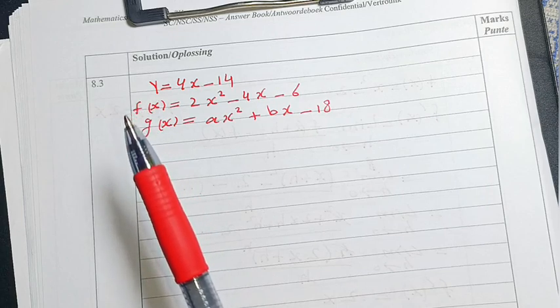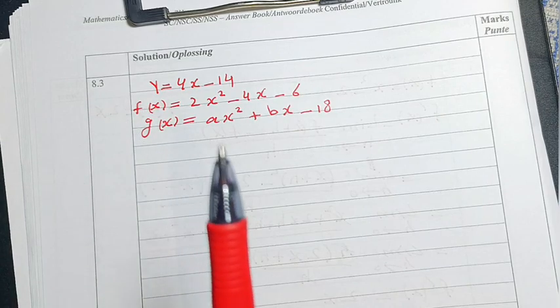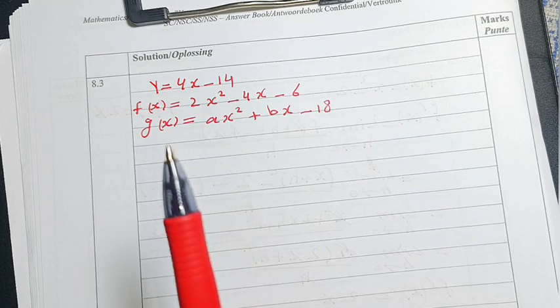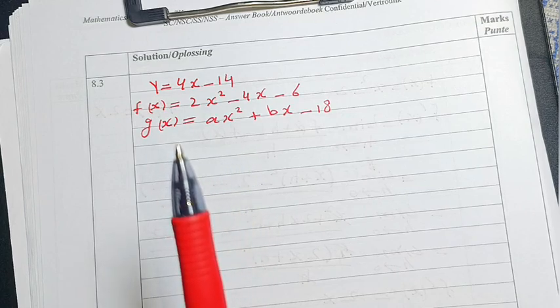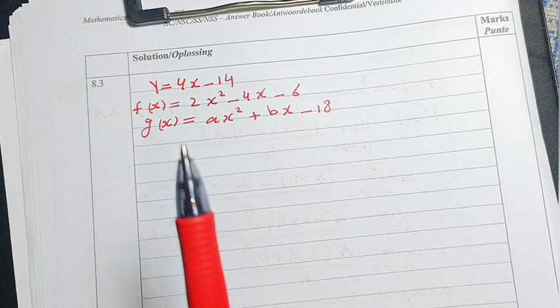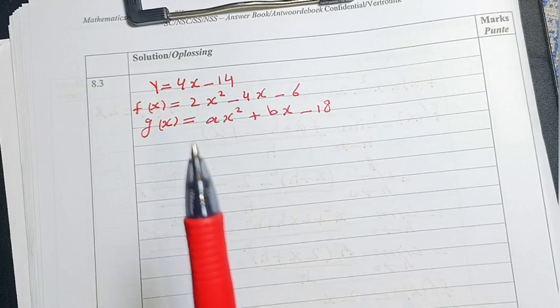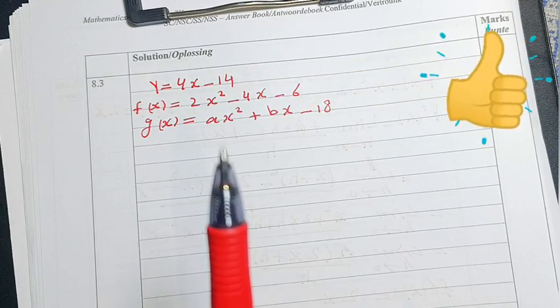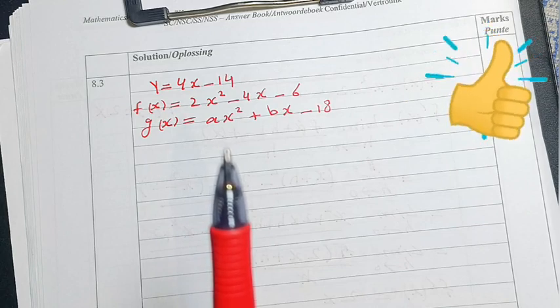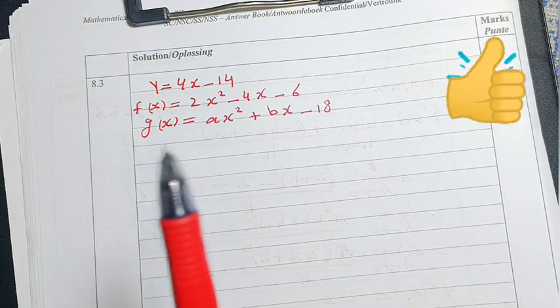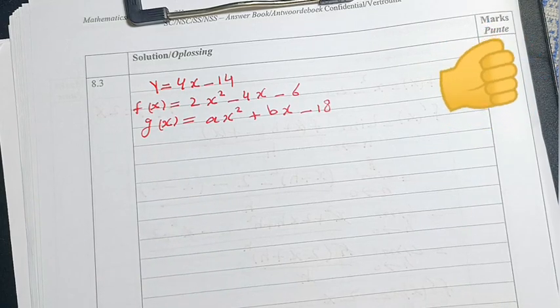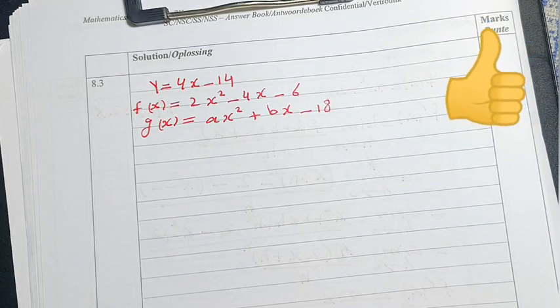So first we need to analyze f of x. Find the point of tangency for f of x. Must remember, y is equal to 4x negative 14 is tangent to f of x. So their slope must be equal at the point of tangency. So we need to find the derivative of f of x, and then we equate with the slope of the tangent line, which is 4, and then we'll find the y coordinates.